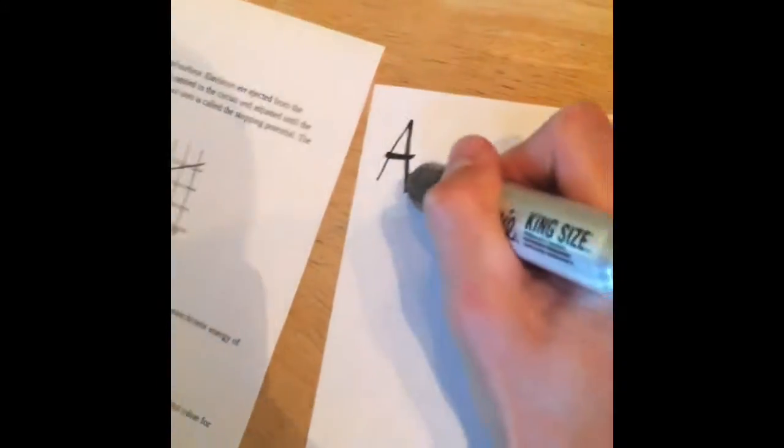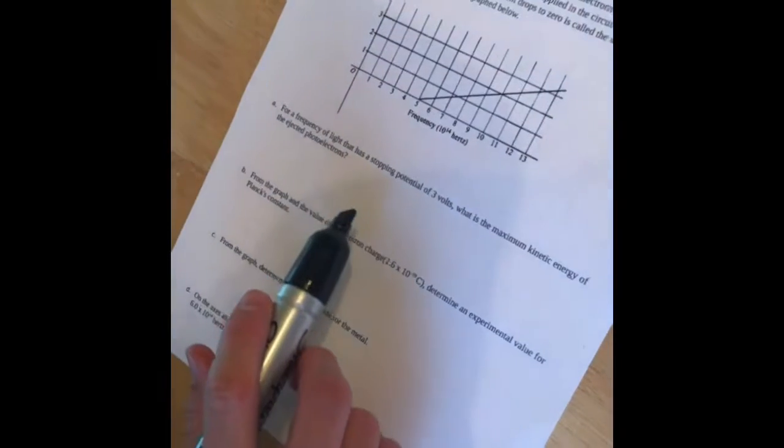Caleb's going to explain part A. So we have a frequency of light that has a stopping potential of 3 volts. What is the maximum kinetic energy of the ejected photoelectrons? So here's what we're going to do. We are going to use another formula for K max, which is electron volts times stopping potential.